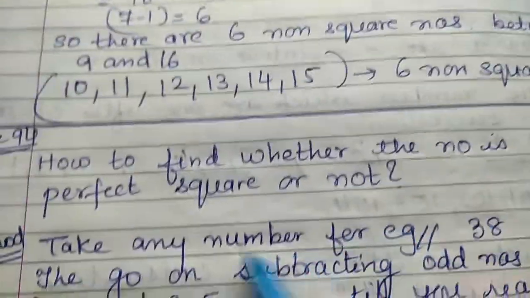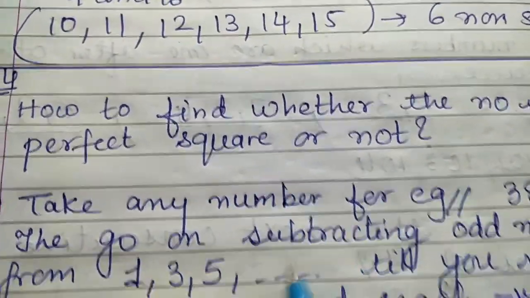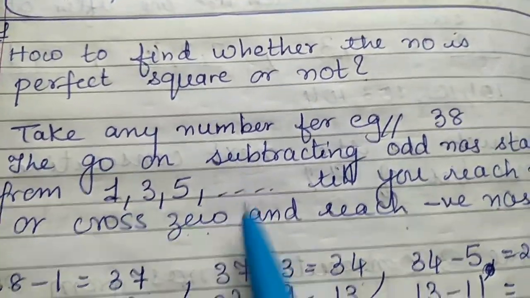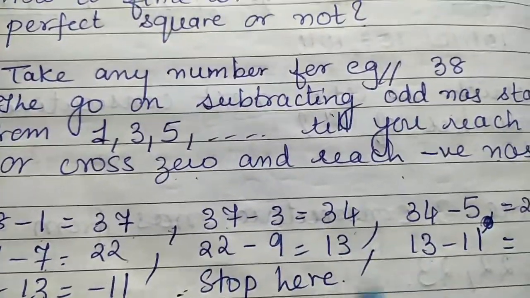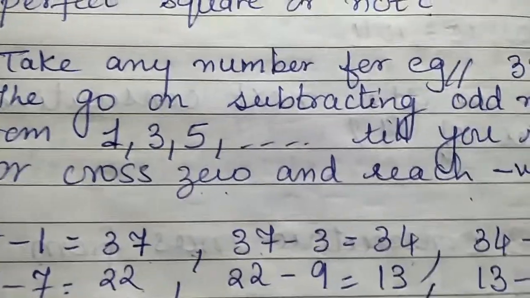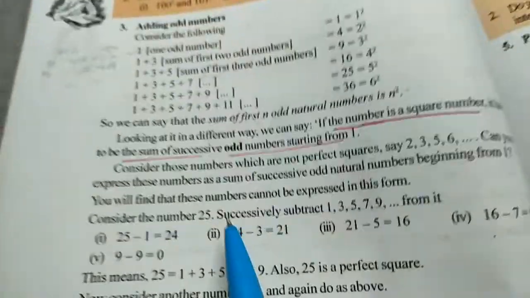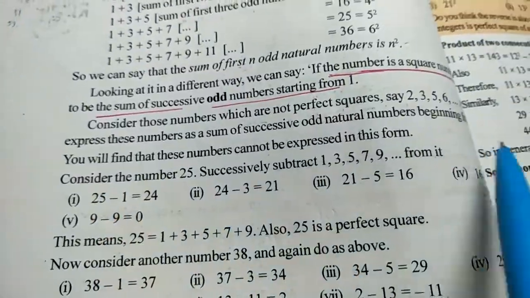So if you want to find out whether the number is a perfect square or not, you just have to go on subtracting 1, 3, 5 like this till we reach 0 or we cross 0. The same thing is explained on page number 94 of your textbook. That is here, so if you want to read or refer to it, you can refer to this.